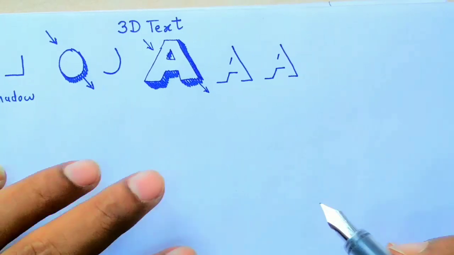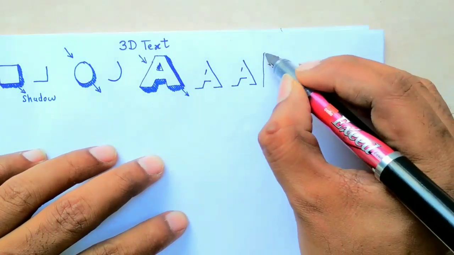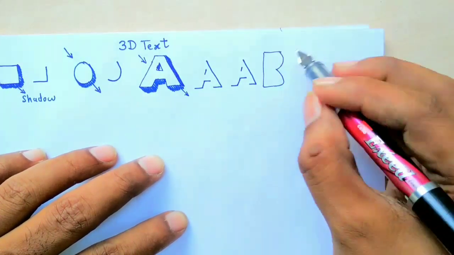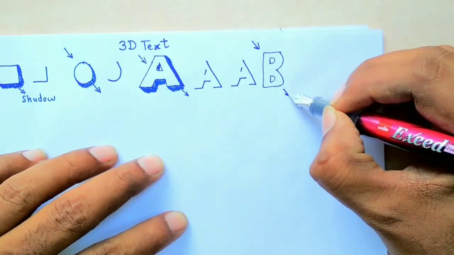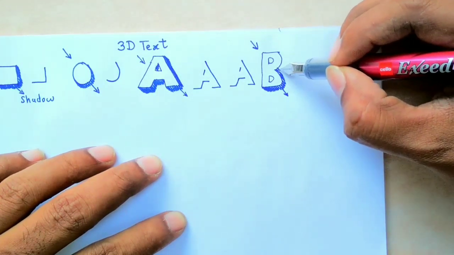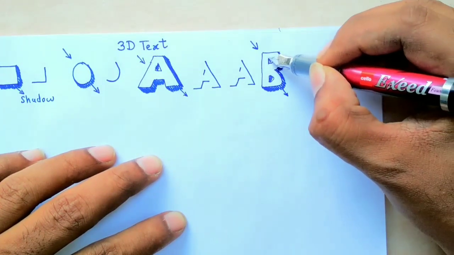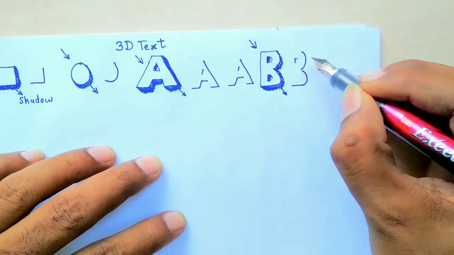Same with 3D letter B. Now draw just the shadow part. Light and source. Draw the shadow part. So the resulting illusion will be like this.